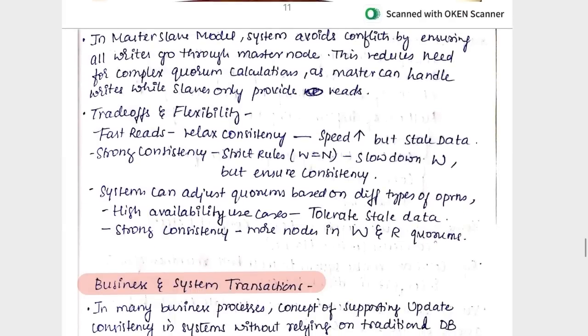In case of the master slave model, the system will avoid conflict by ensuring that all writes will go to the master node. So the master node is handling the write operations here. By doing this, it will reduce the need for complex quorum calculations, and along with that, the master can handle writes while slaves can only process the read operations accordingly.